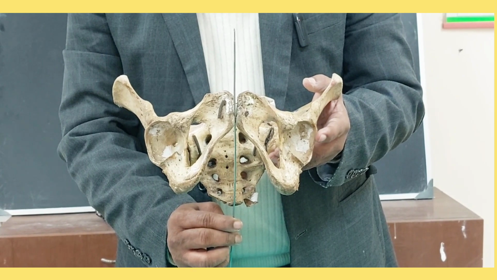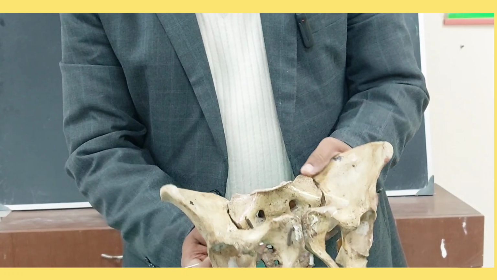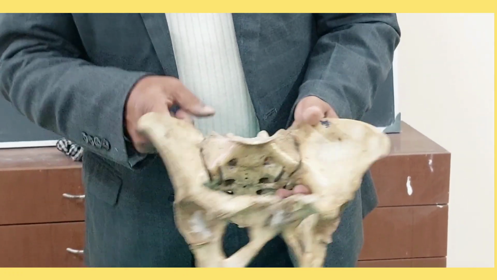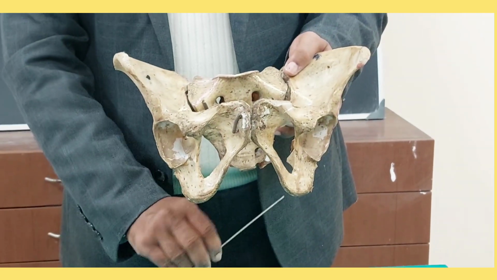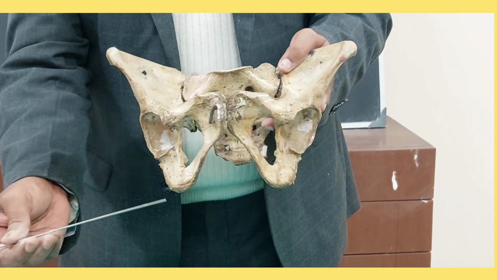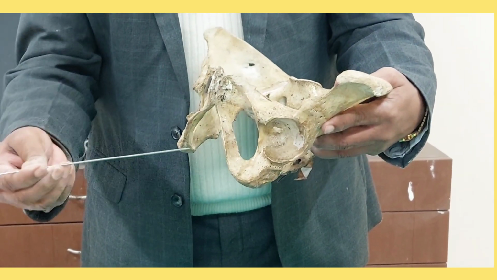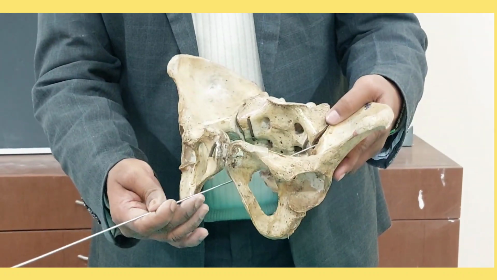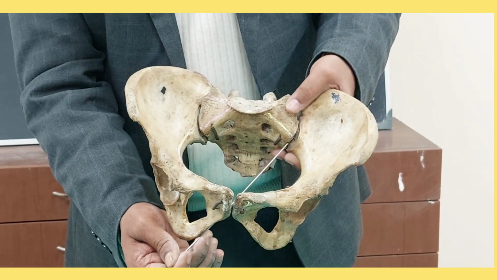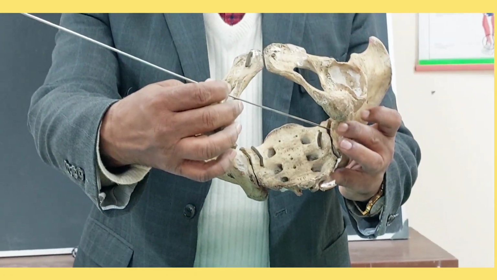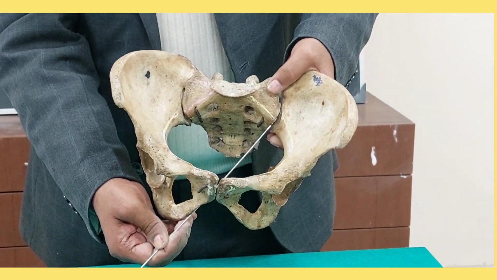And the oblique diameter is from the midpoint of the sacroiliac joint. This is the sacroiliac joint here. Take a point here in the middle and extend this midpoint to the midpoint of the ischiopubic rami. This is the ischiopubic rami junction. So here you will draw another line joining these two points. That will be the oblique diameter. You can see from this side also. This is the oblique diameter of the pelvic outlet.